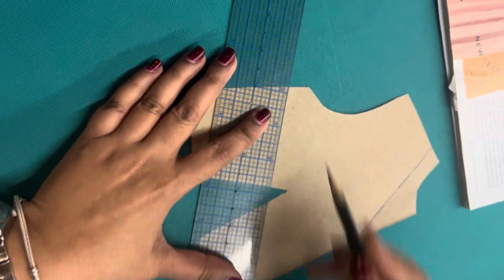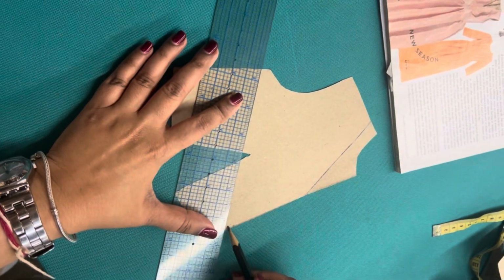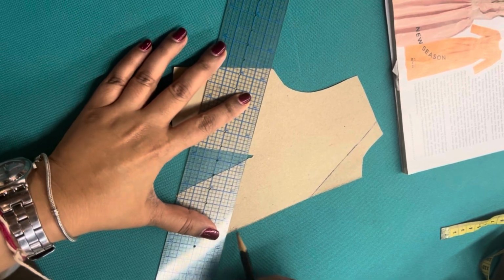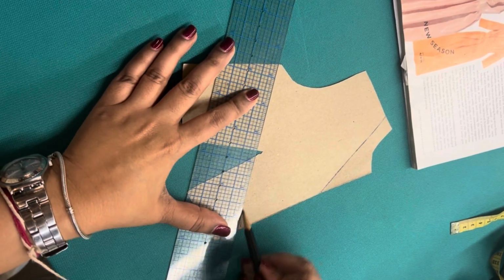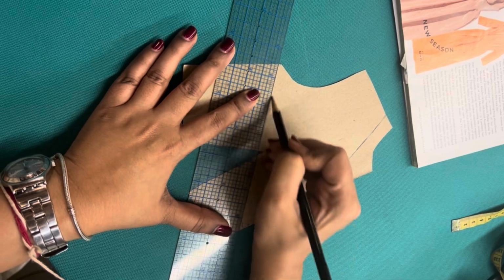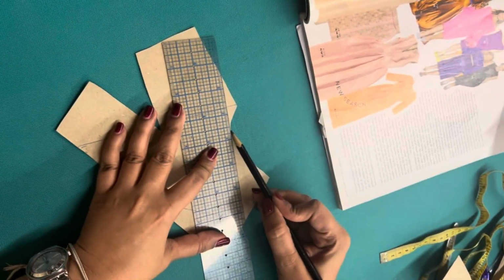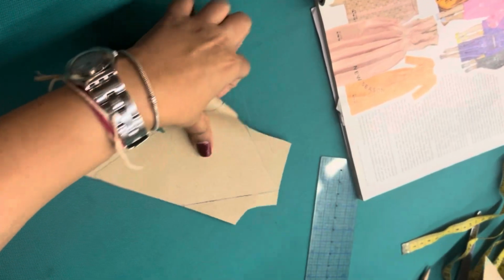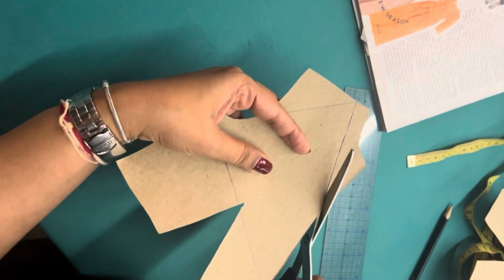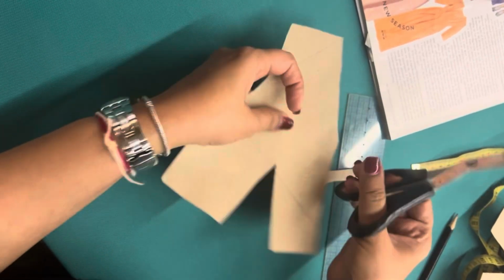Let's say it begins from here to here. Alright, and then there is another line which is from here to here. So let's mark that also, which is from here to here. Now we have these things ready. Let's cut this off because this is your neckline. We don't need this for manipulation.